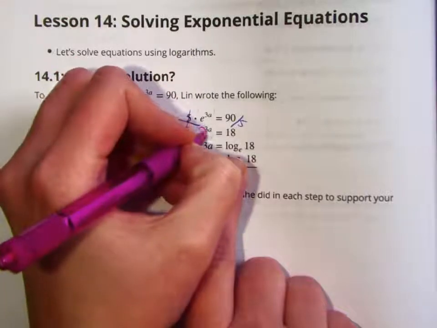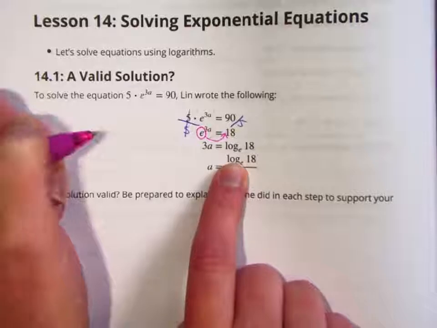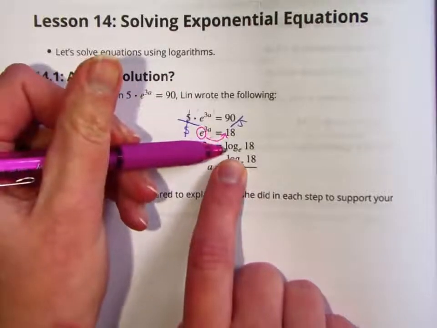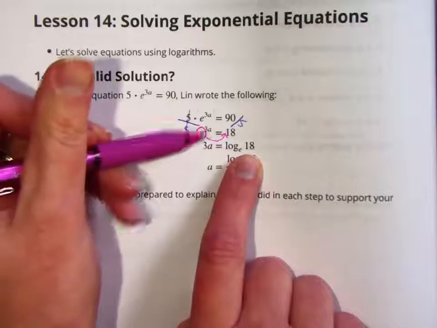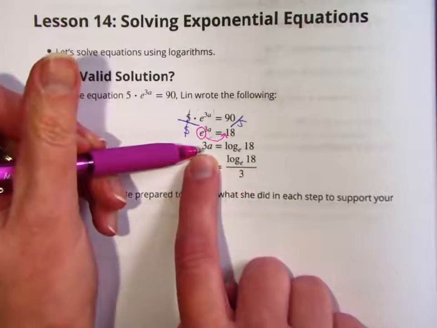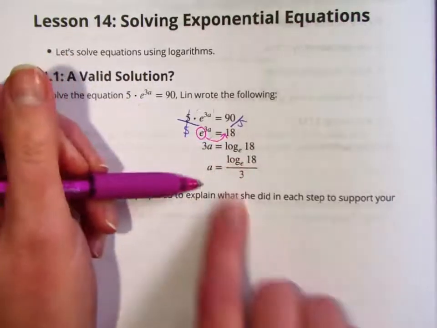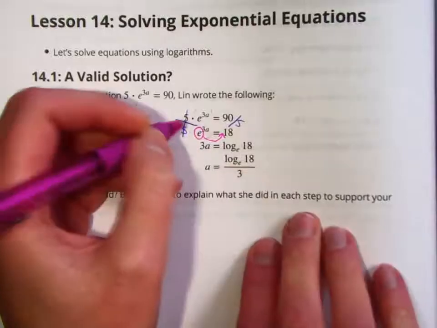So she rolled this e to the other side of the equation, added the log of base e, and the 3a becomes the exponent. Remember we talked about it's isolating the exponent when you're using a logarithm. So this next step looks good.